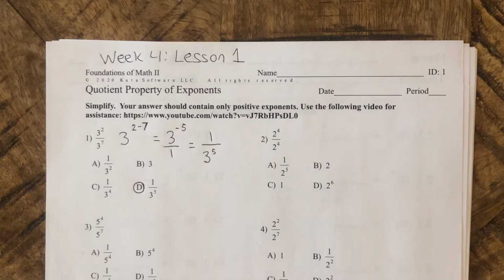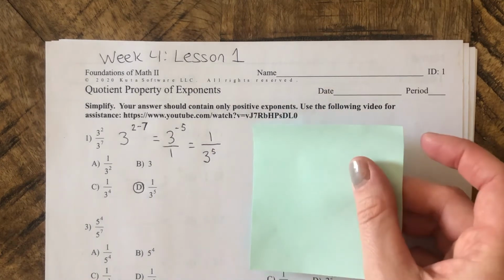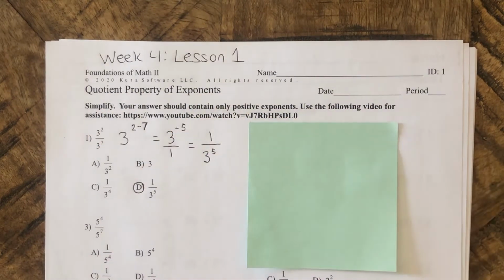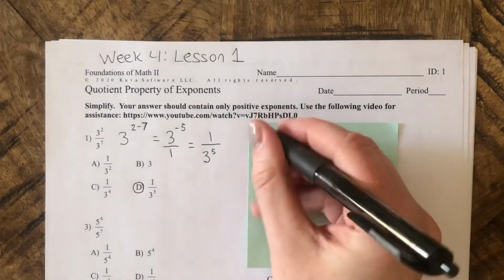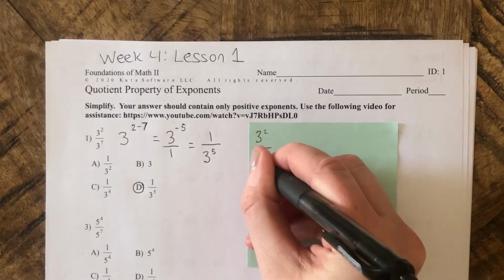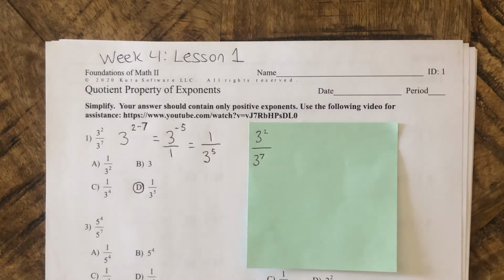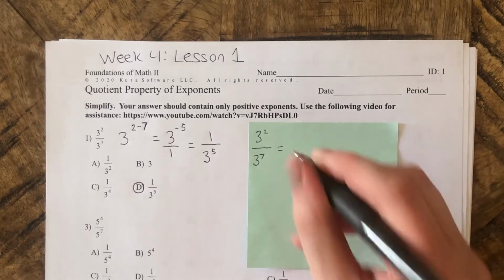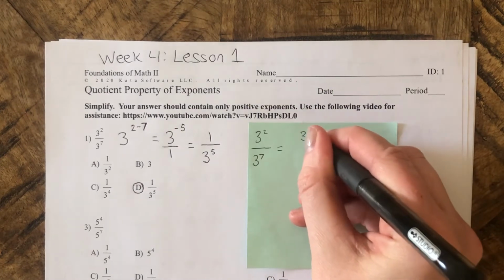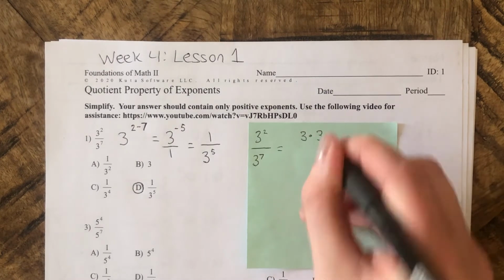I want to go ahead and take another way to look at this that might clarify why our answer is this. If I have 3 to the 2nd power over 3 to the 7th power, what this really means, 3 to the 2nd power is 3 times 3.